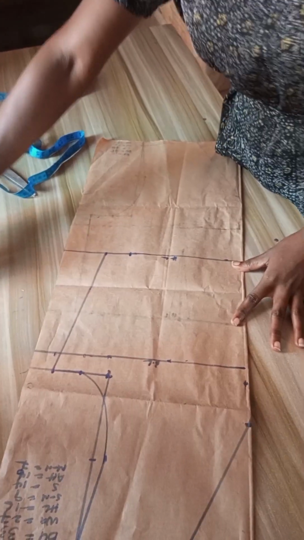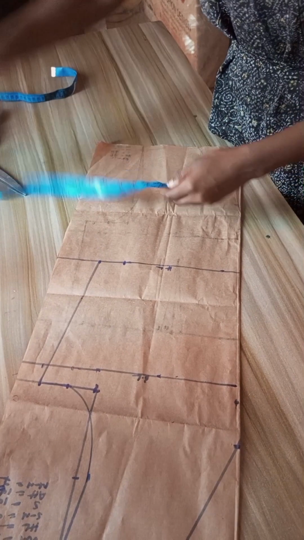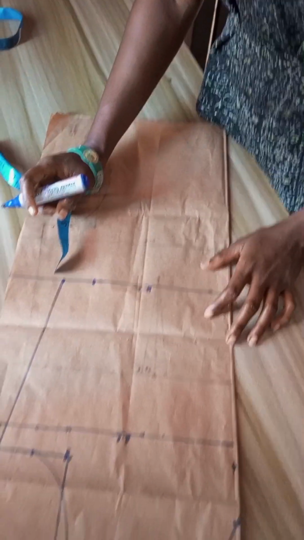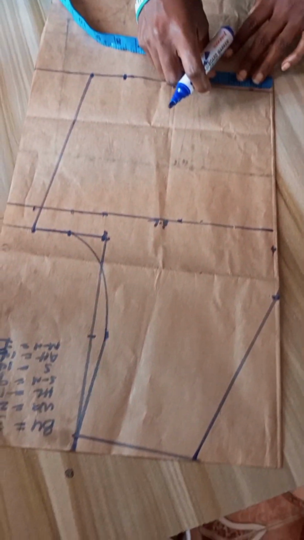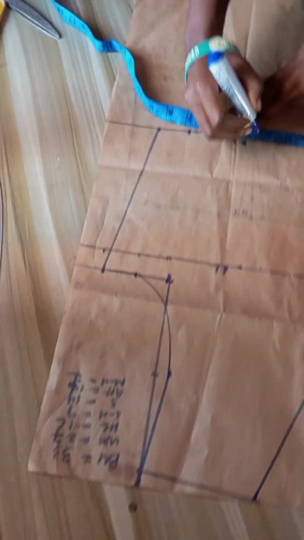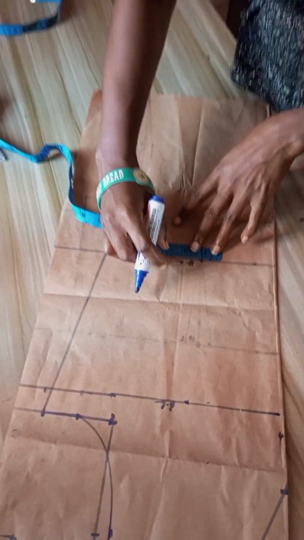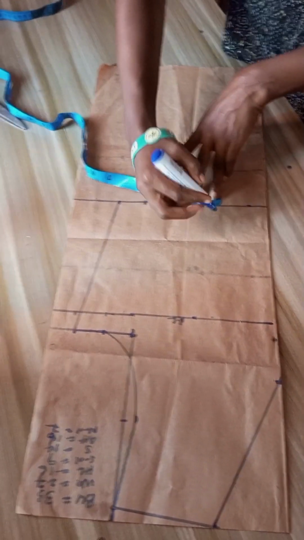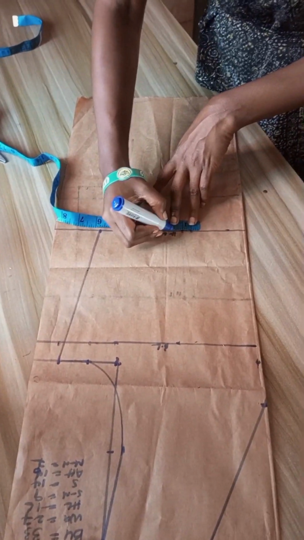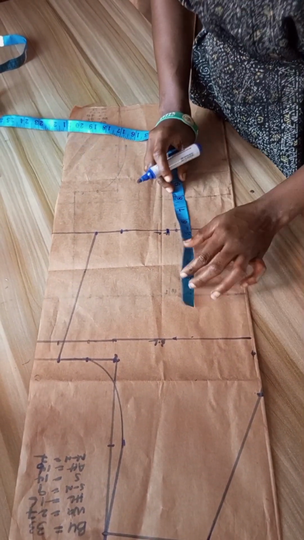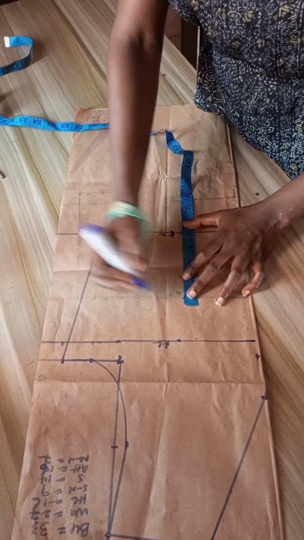Then after that, we'll remember to take our dart. To get our dart, we are going to divide our nipple to nipple by 2. Our nipple to nipple is 7 inches. So when we divide it by 2, it gives us 3.5 inches. So we are going to take 3.5 inches from the center of our waistline. When you take 3.5 inches, you are going to take half inch inward and half inch outside to form the dart leg.